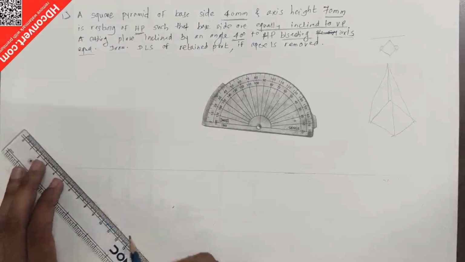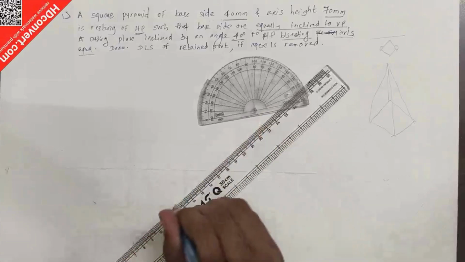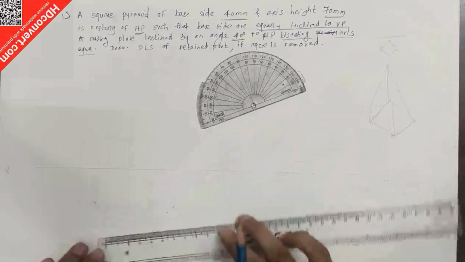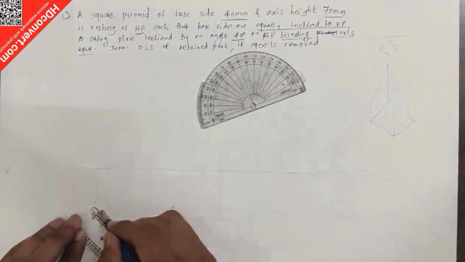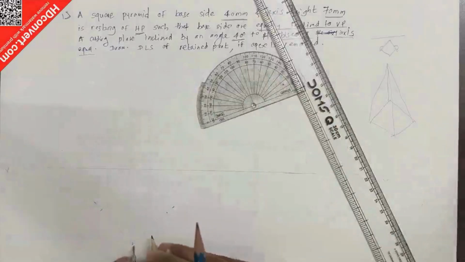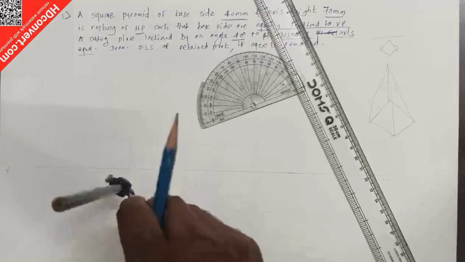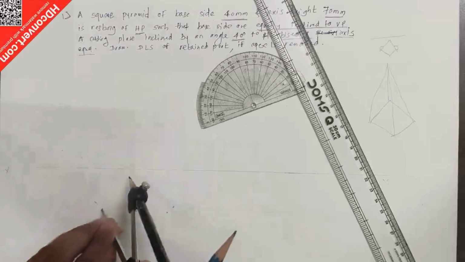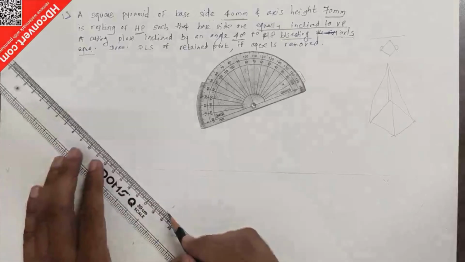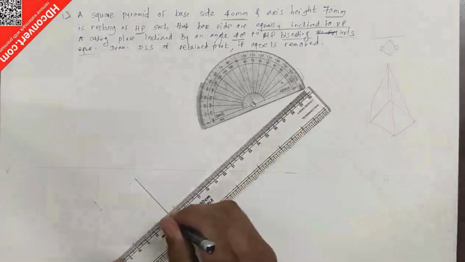40 mm and 40 mm, how to draw? We'll take it with the help of a compass or scale. After that, I'll take a compass for completing that square like this. In this way, use a dark pencil to complete the top view.